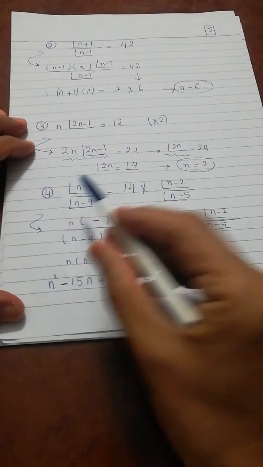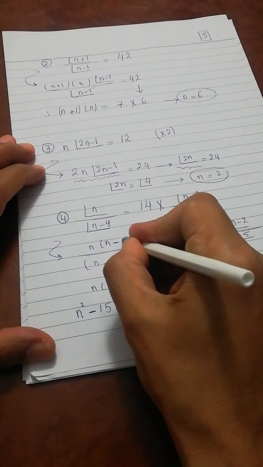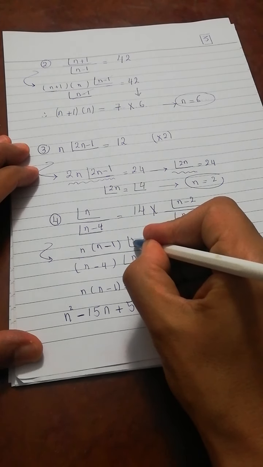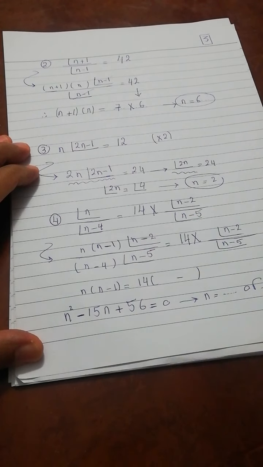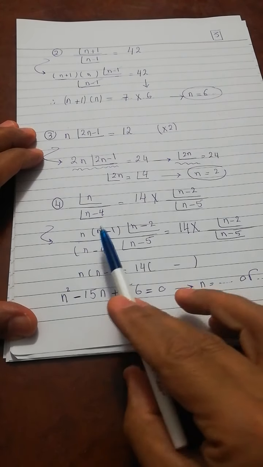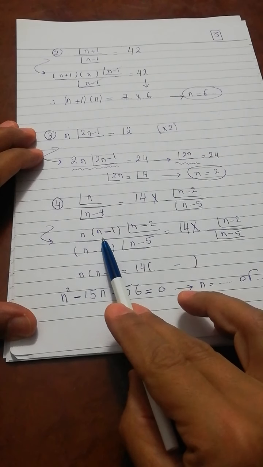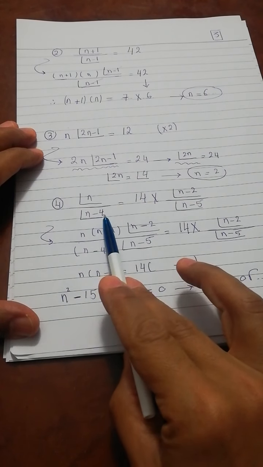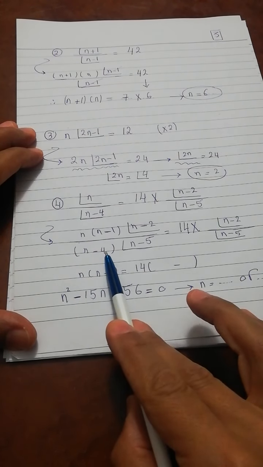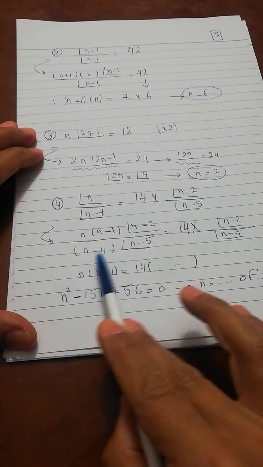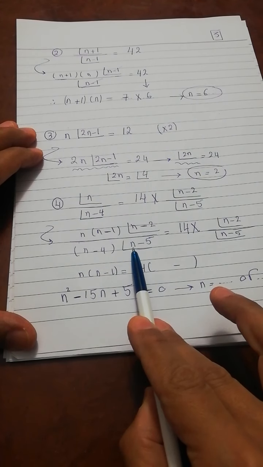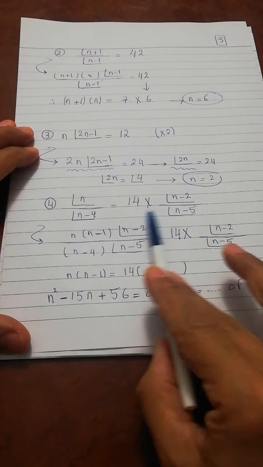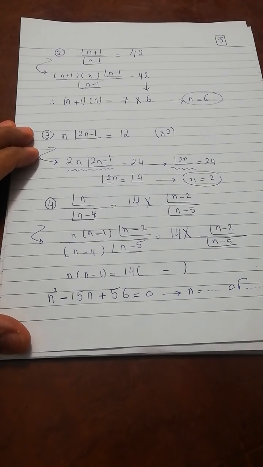Factorial n, we move n and n minus 1, so the remainder is factorial n minus 2. Factorial n is written as n multiplied by n minus 1 multiplied by factorial n minus 2. Factorial n minus 4, we move n minus 4 outside, and it will be n minus 4 multiplied by factorial n minus 5. What about the right hand side? We write the right hand side again without any change.